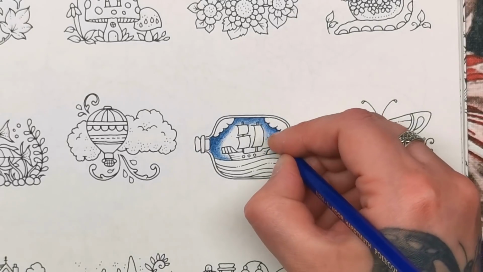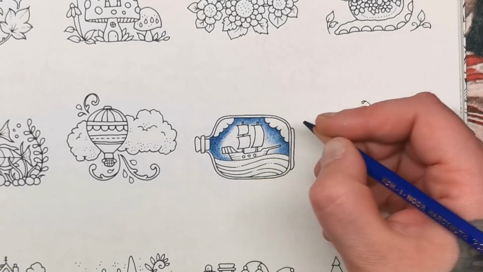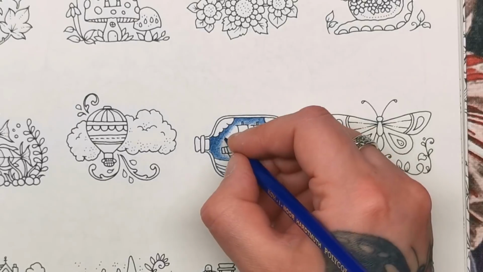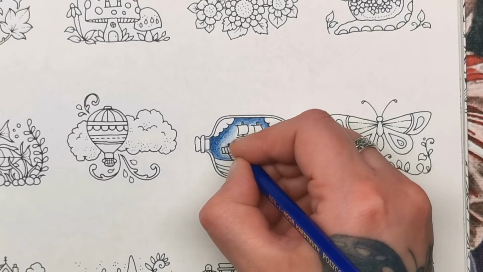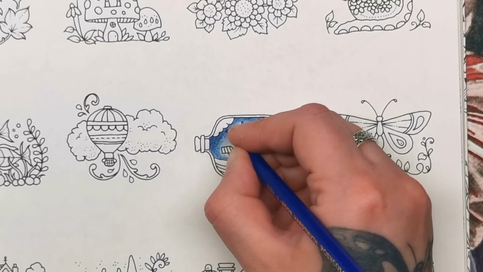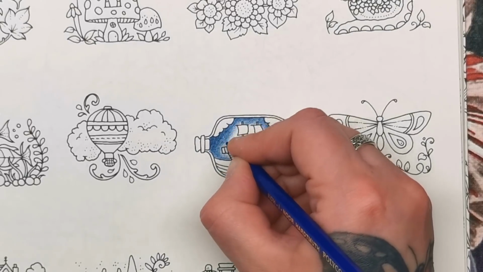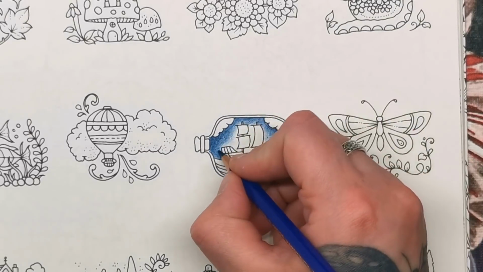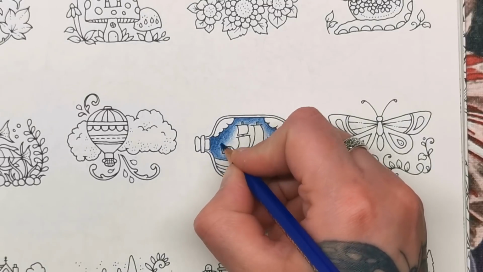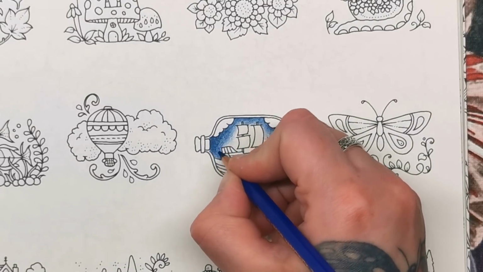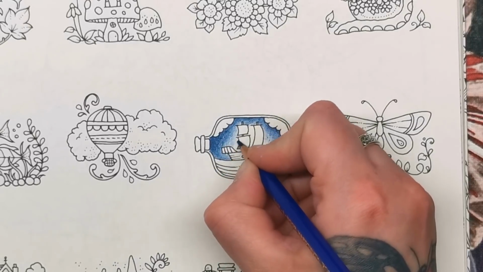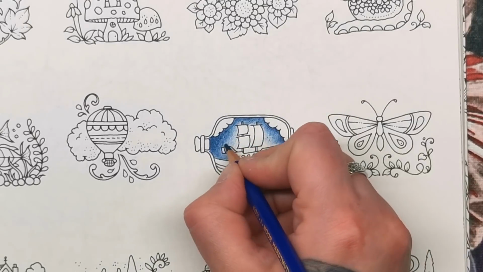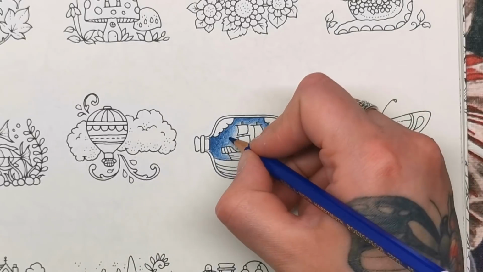So I feel like these are soft, but I think they respond better to layering. Usually with soft pencils you can get in there and burnish straight away, but again I feel like I get patchy results if I try to go too hard too fast. So I'm just trying to keep it really light, darken up the edge, and then just gradually get lighter as we go towards the middle.